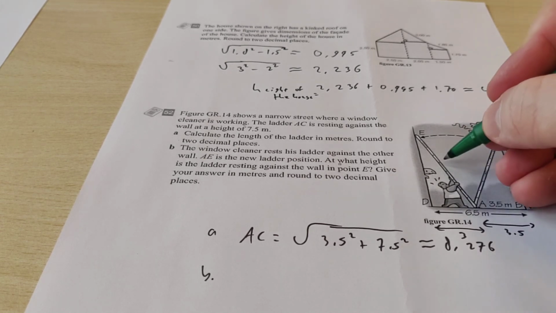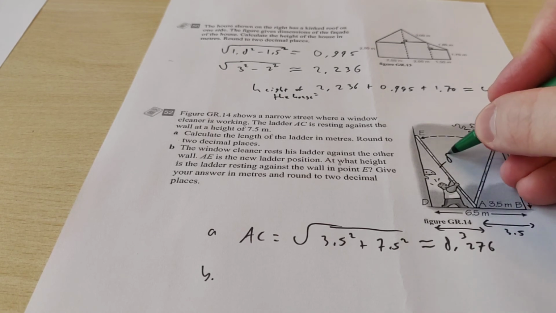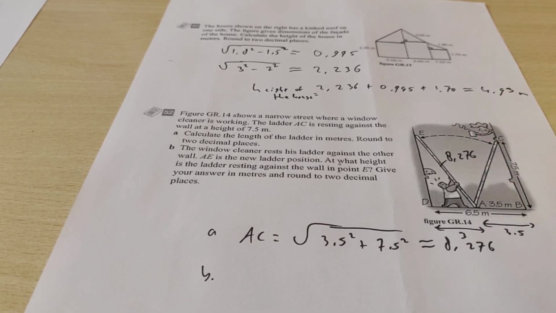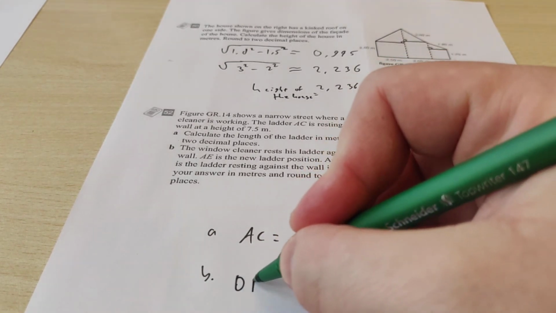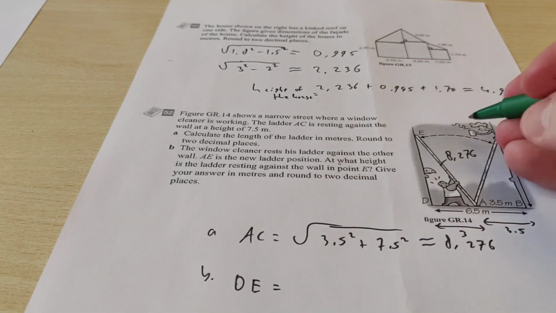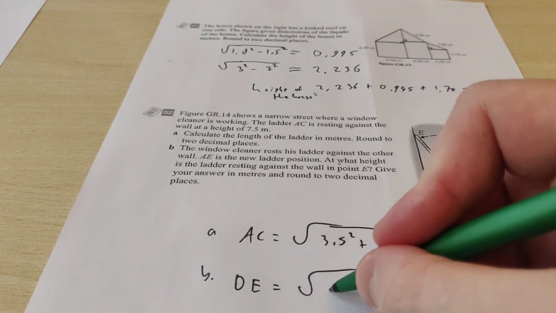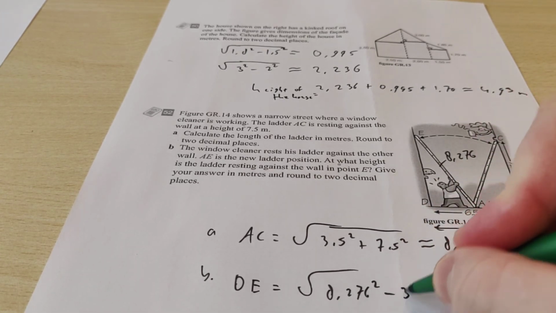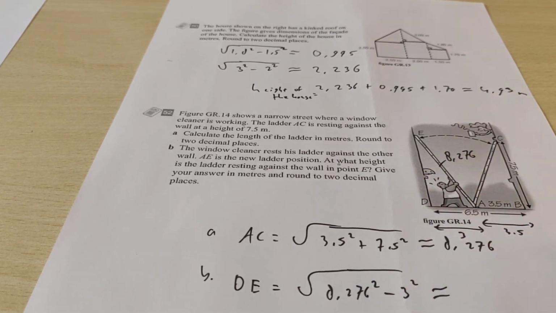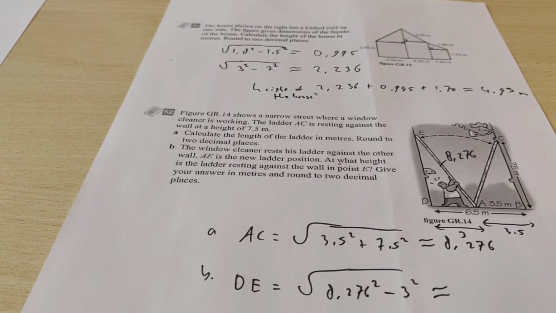If you want to calculate it, we know the hypotenuse. We know that this is 8.276, and we know that this is 3. And using those two lengths, we can calculate what this length is. Well, that length is DE. So if you want to calculate DE, you do the square root of 8.276 squared minus 3 squared. And then if you type that into your calculator, then you will have the answer.